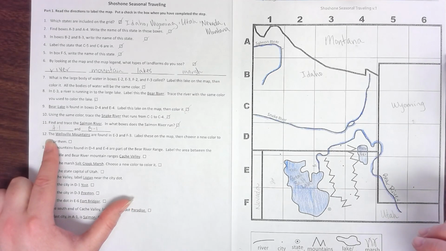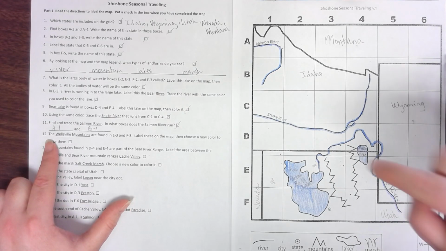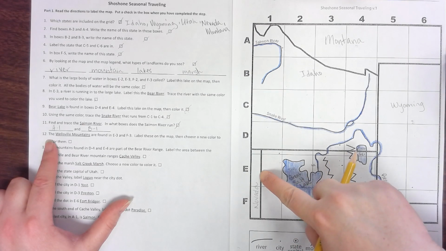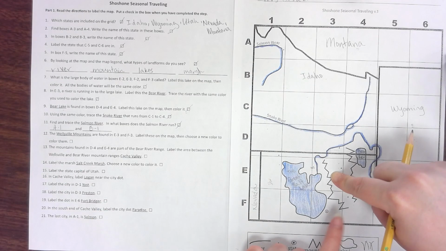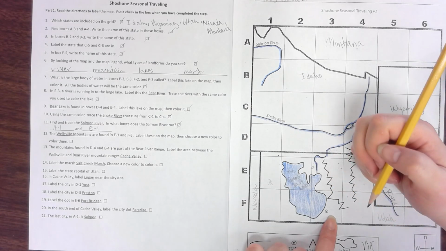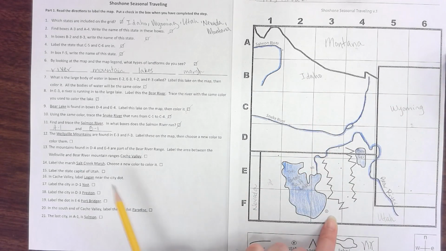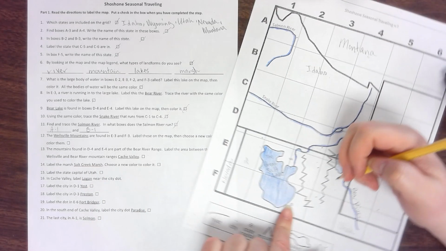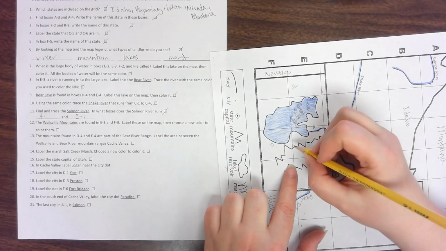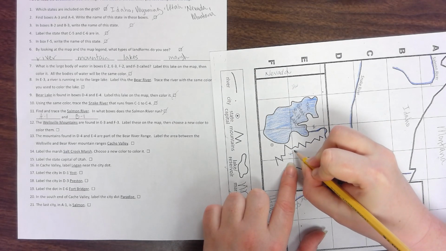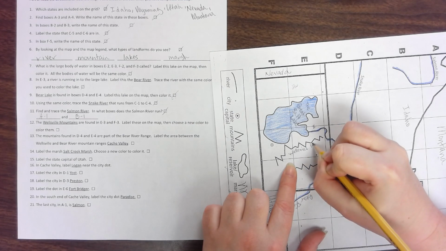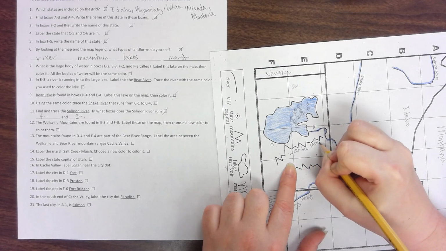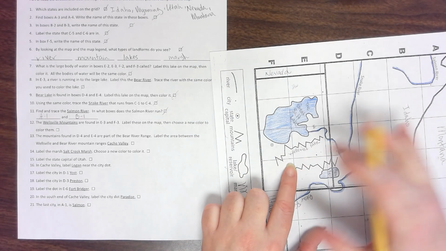It says the Wellsville Mountains are found in E3 and F3. So here's E, 1, 2, 3, and F, 1, 2, 3. How many of you have heard of the Wellsville Mountains? We are going to label these on the map and then choose a new color to color them. So I'm going to turn my paper and I am going to write pretty small. I'm going to write the Wellsville Mountains, and I'm going to abbreviate mountains MTN because I don't have a lot of space on my map.